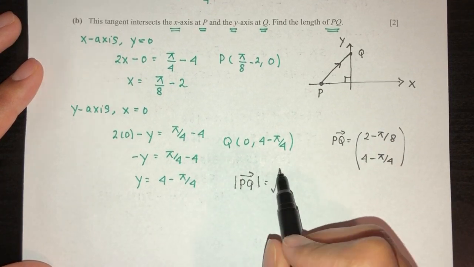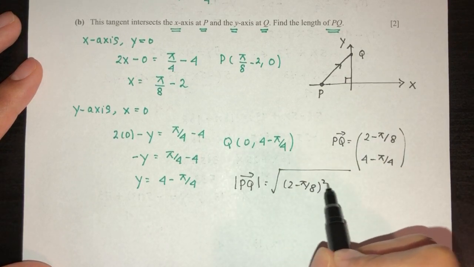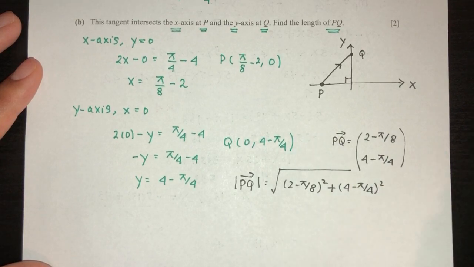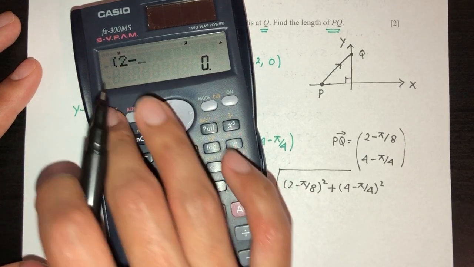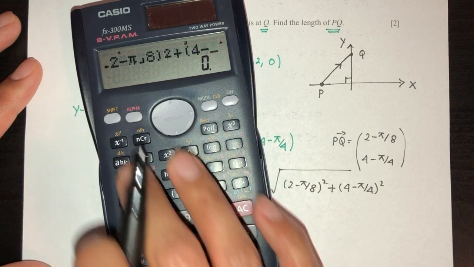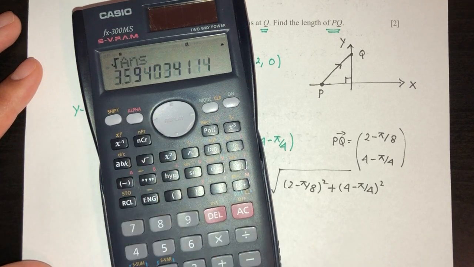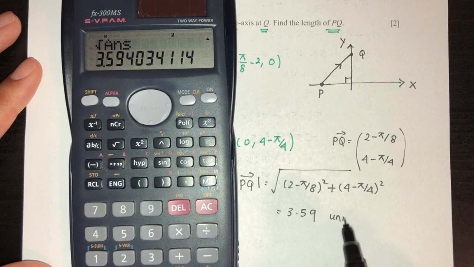It will be the root of the first one squared plus this one squared. So let's do that: root of (2 minus pi by 8) squared plus (4 minus pi by 4) squared. The square root of that should be 3.59 units, correct to 3 SF. And that will be your question number 6.